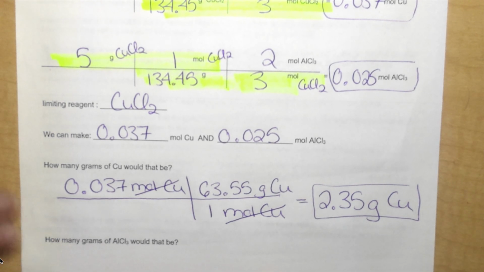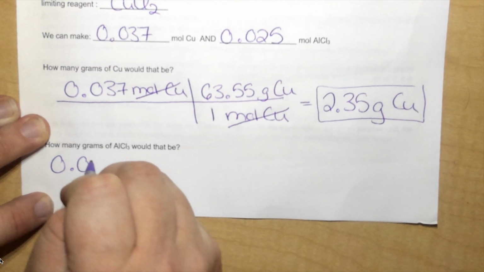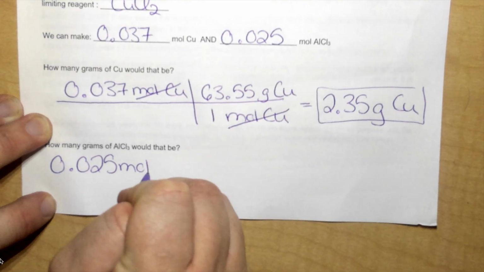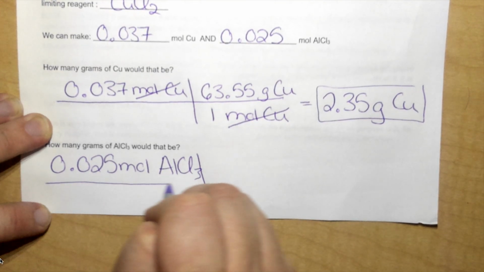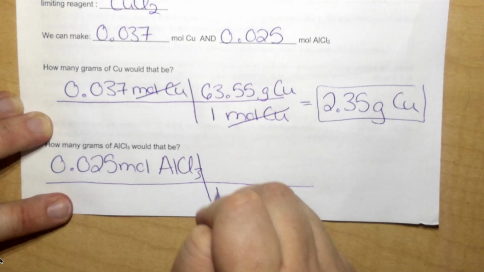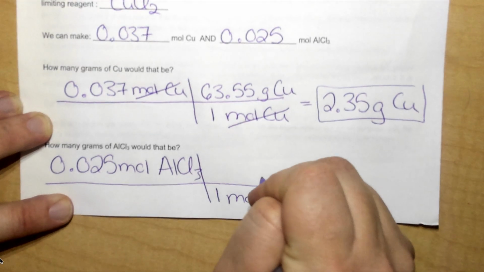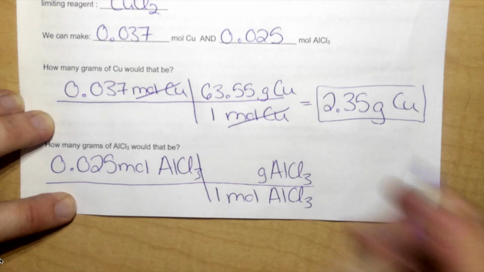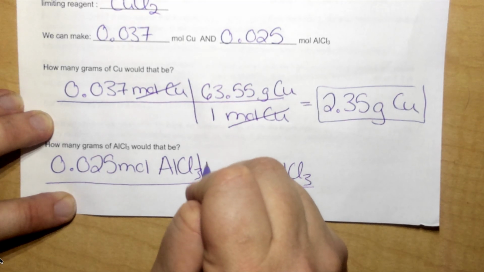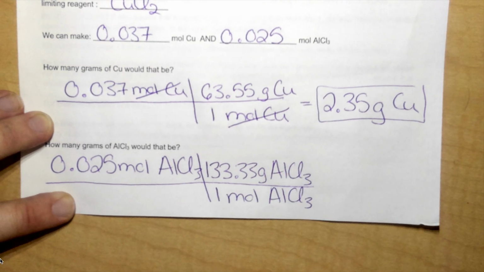And I'm going to do the same thing for my aluminum chloride on the bottom. So I have 0.025 moles of AlCl3. So 1 mole of AlCl3 to grams of AlCl3. So that's going to be 133.33 grams. If you're like, Miss B, where did that number come from?